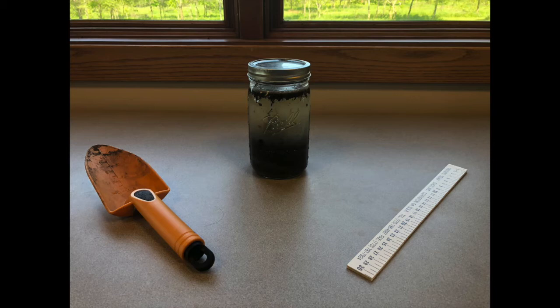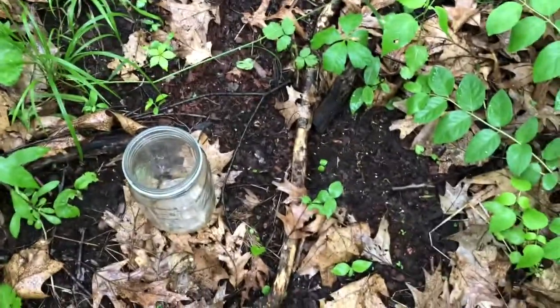For this activity, you're going to need a trowel to collect your soil sample with, a mason jar to store your soil sample in, and then a ruler to later measure the amount of soil that you have. If you have a ruler that measures in centimeters instead of inches, that'll make your job a little bit easier for this activity. So now I'm just going to collect my soil.